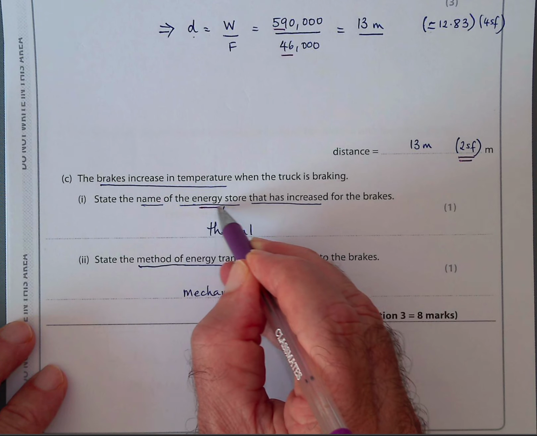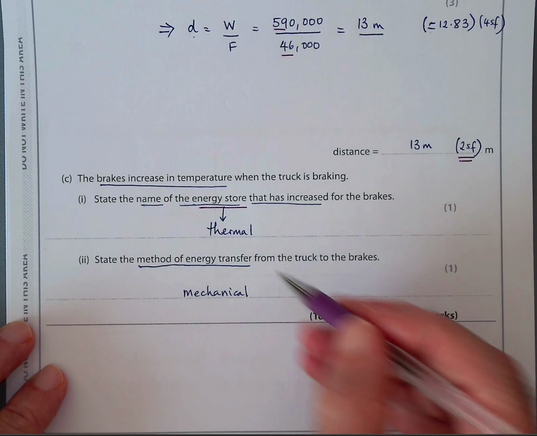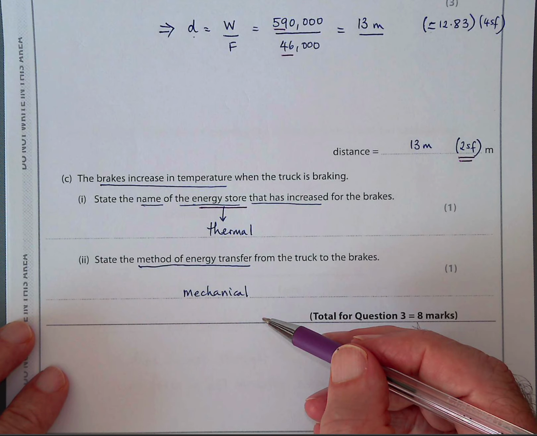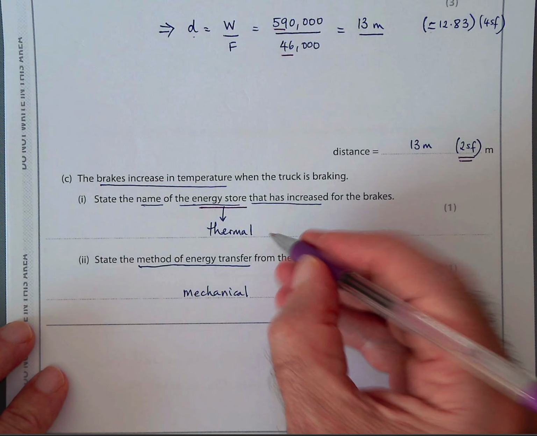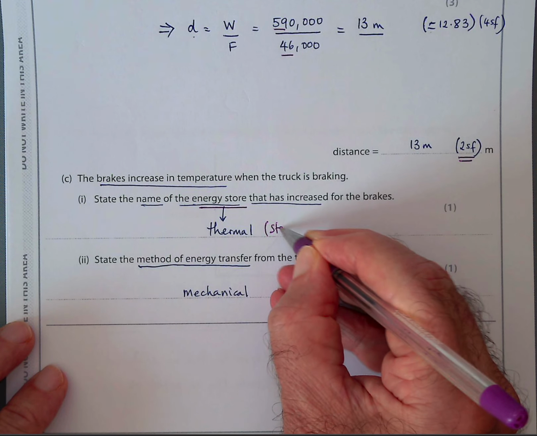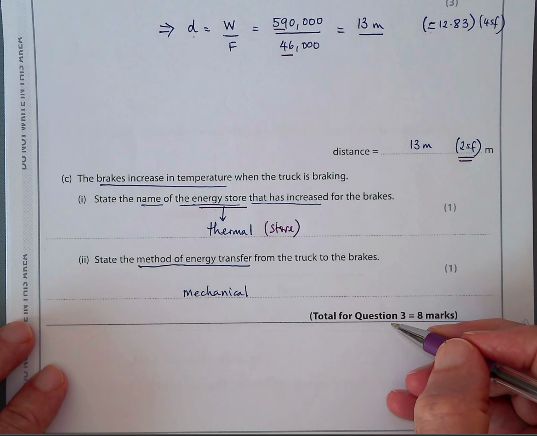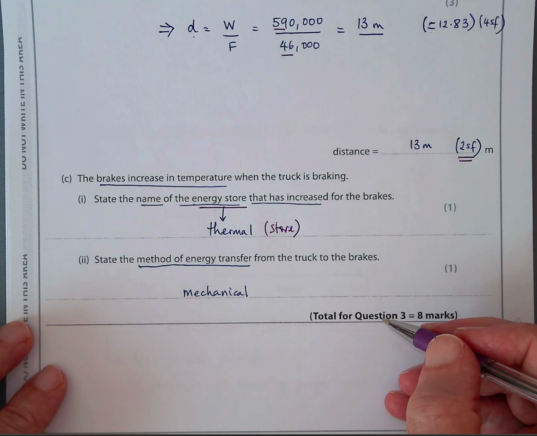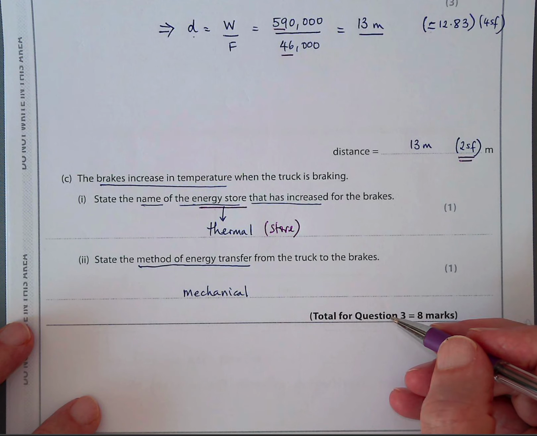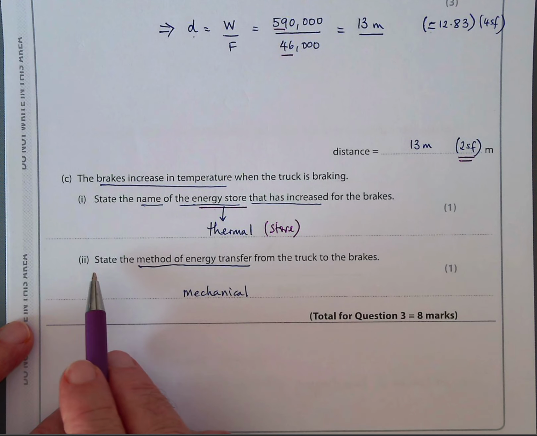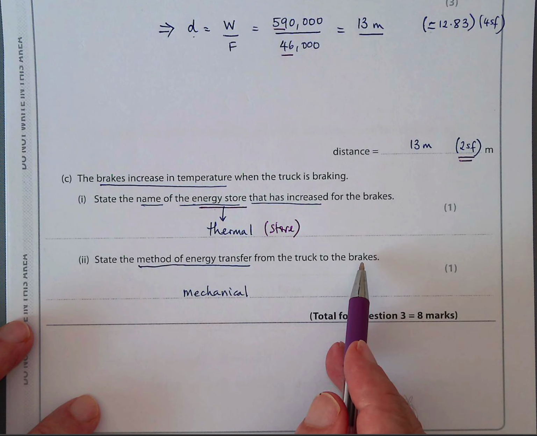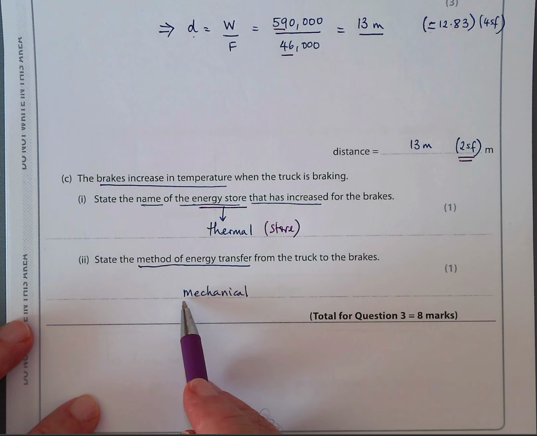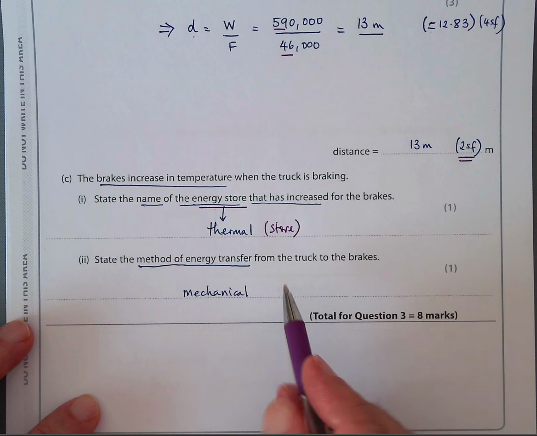Now remember, they want you to talk in terms of stores. They will not accept heat. Heat, a bit like gravity, is a general term, and the store of energy is called thermal. Okay, if you look at the syllabus, it tells you what the different stores of energy are that you should be aware of, and the terminology. It then says, state the method of energy transfer from the truck to the brakes. Well, the method of energy transfer, the mechanism by which the energy transfer happened, was a mechanical energy transfer.